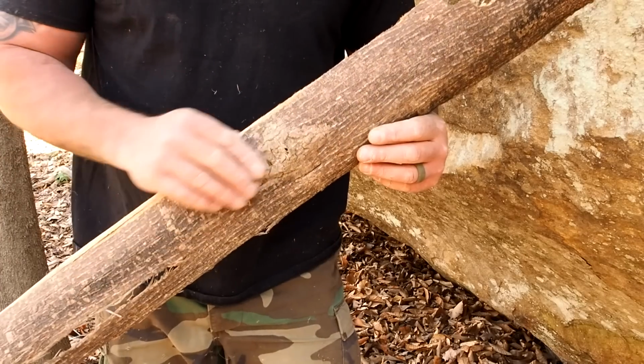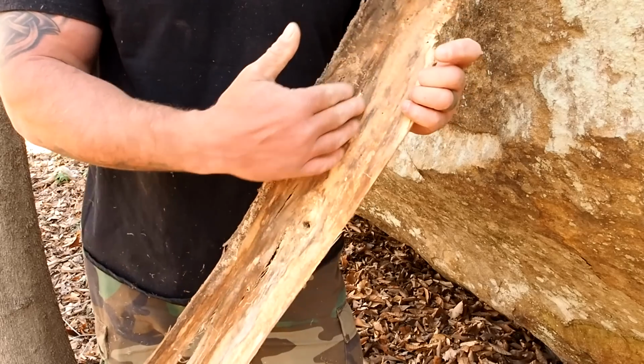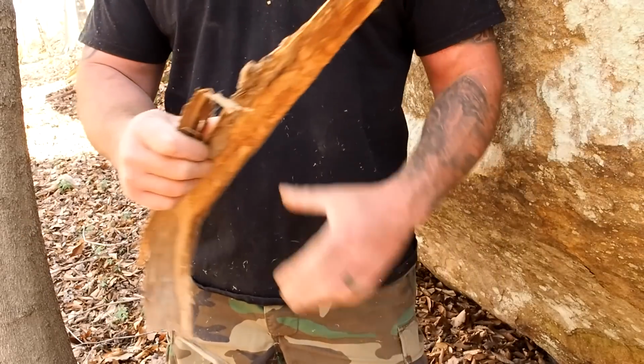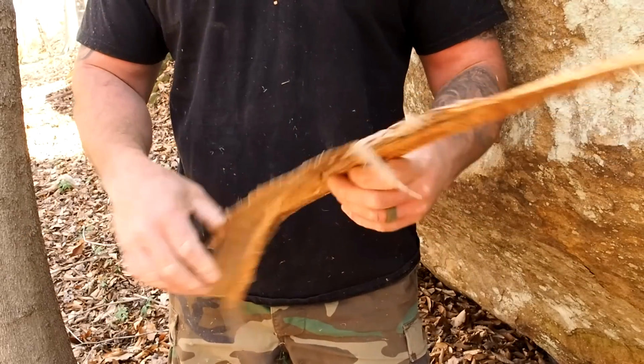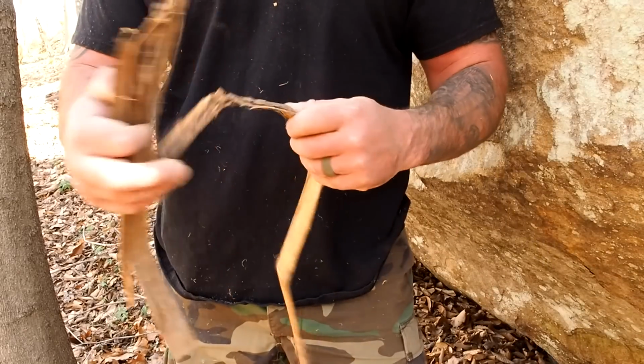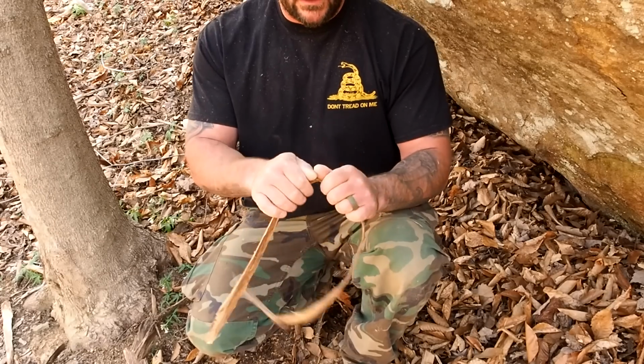That long piece that I collected is kind of hard. I want to strip off this outer bark and utilize the pieces on the inside. This is going to be our outer shell.